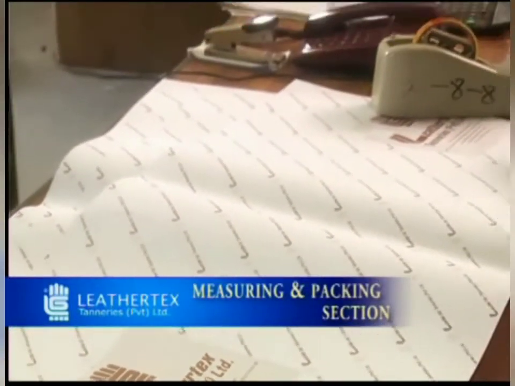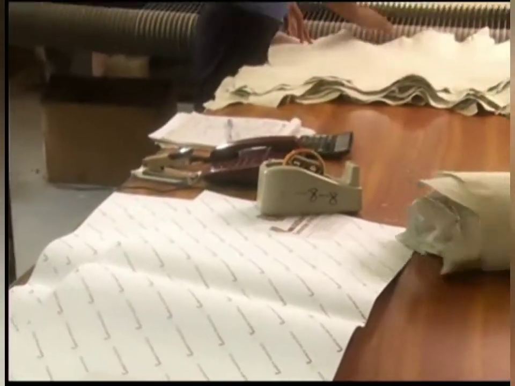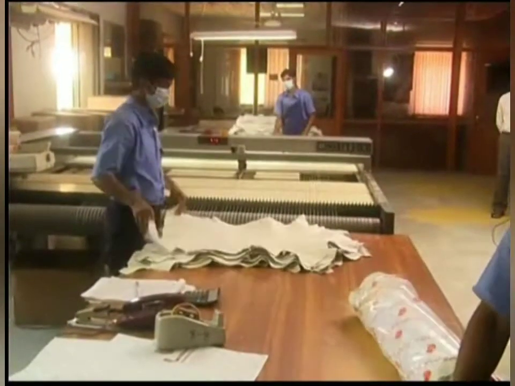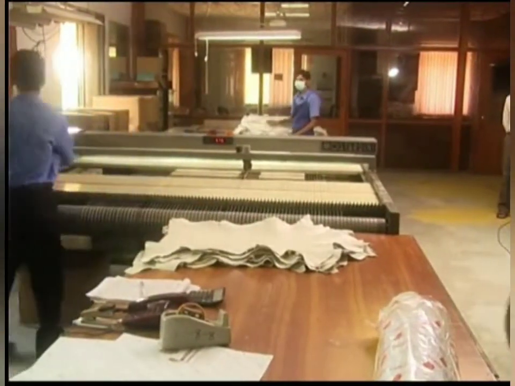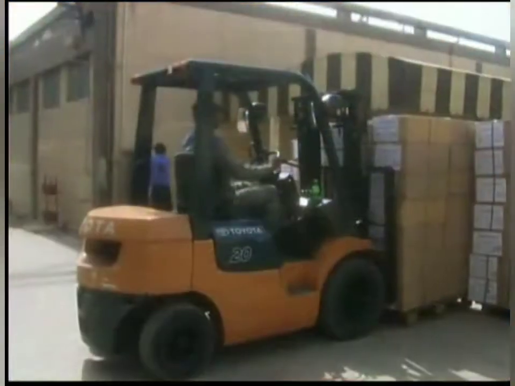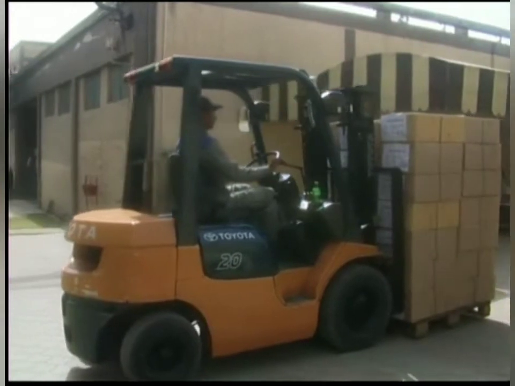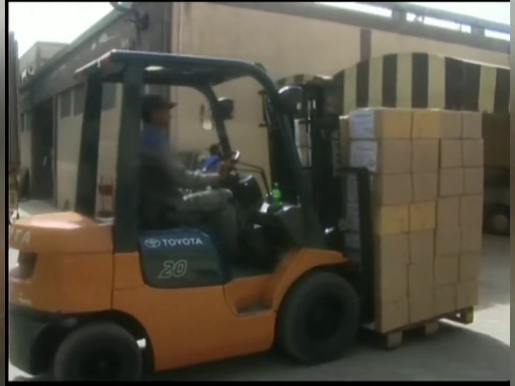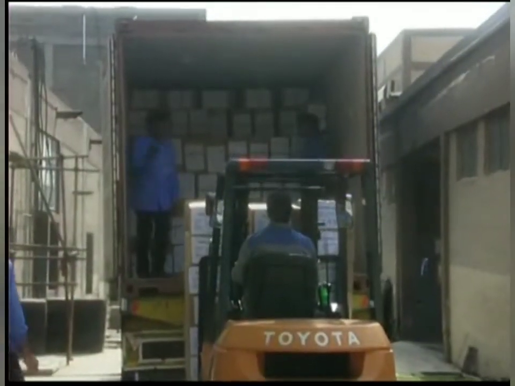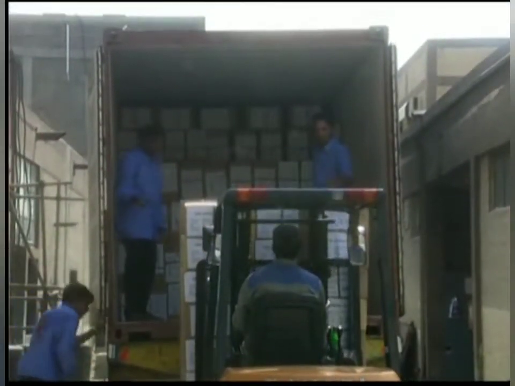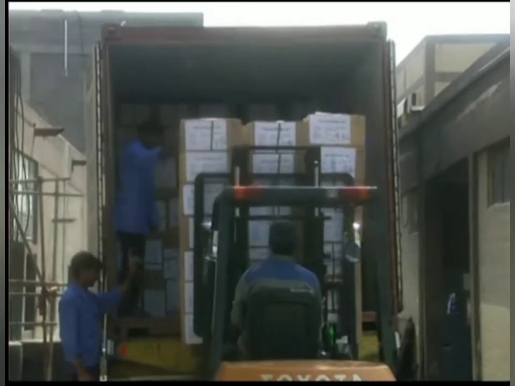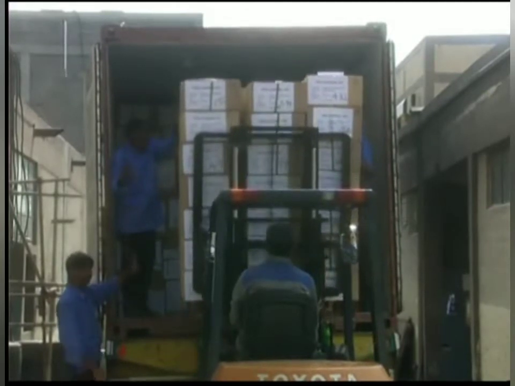The leathers that have been passed by the final quality inspectors for shipping out are measured either in square feet or square meters as required by the customers, and then packed in cartons of right size and wrapped in fabric to make sure that goods arrive to the customer in good condition. On-time, consistent and timely deliveries are the unique selling points of Leathertex, and repeat orders from our valuable customers are proof of their confidence in us. Containers are completely checked before stuffing, so that the goods reach the destination safely.